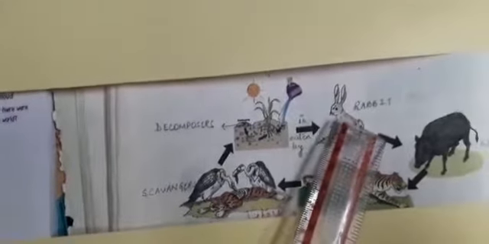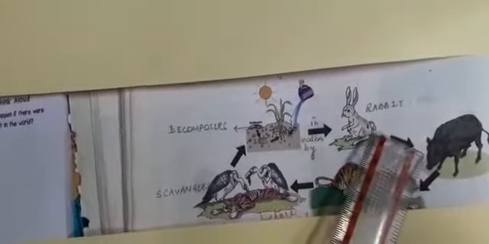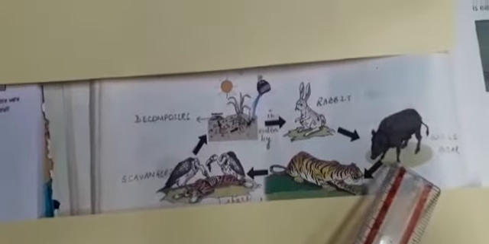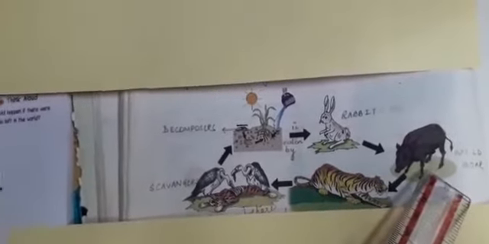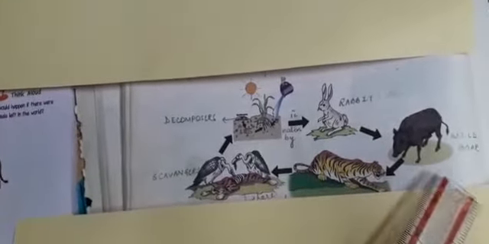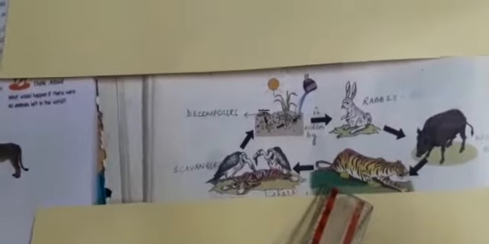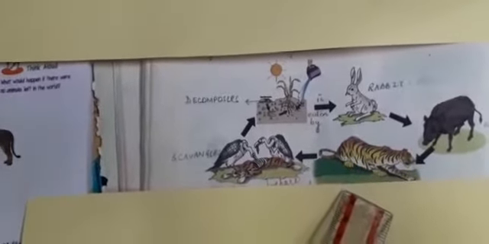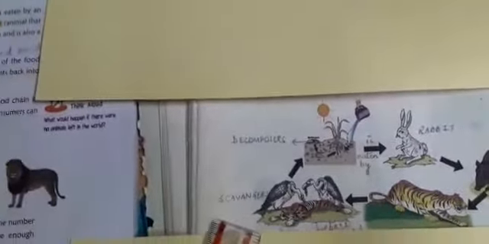Here if you can see, who is the rabbit? Rabbit is the primary consumer, right? Then wild boar becomes the secondary consumer, and rabbits are herbivores. Here it will be a carnivore, all right. And tiger is also a carnivore, and they are eaten by scavengers.